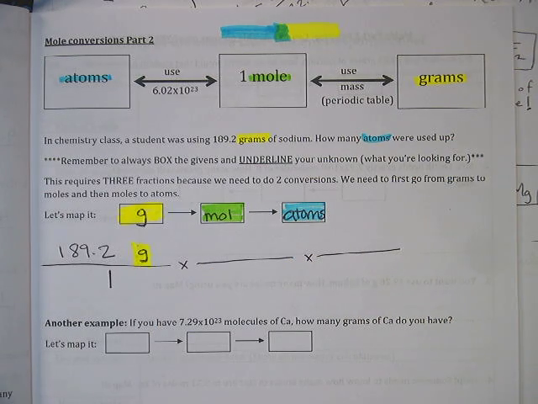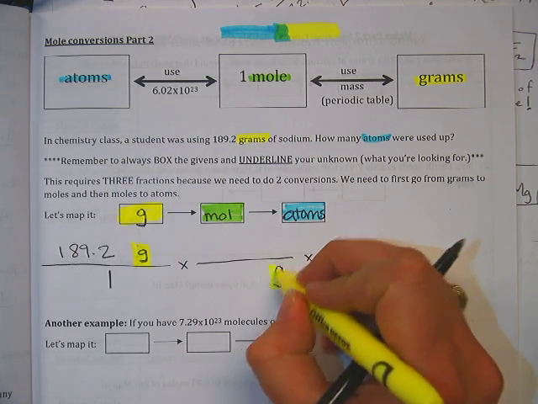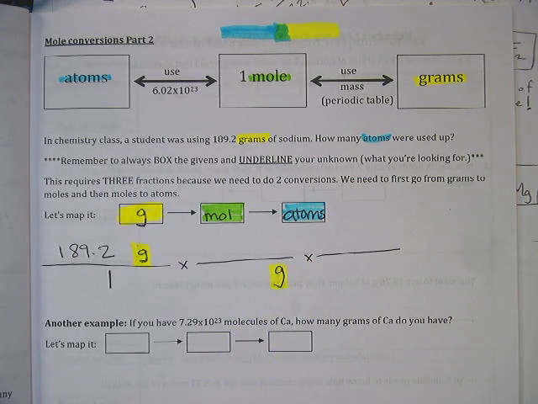Okay, and just like before, whatever color, whatever unit is on top still travels to the diagonal. It still goes on the bottom of the next one. Just like before, not changing. We had grams on the top. We're still going to put grams on the bottom of the next fraction. That is not changing.